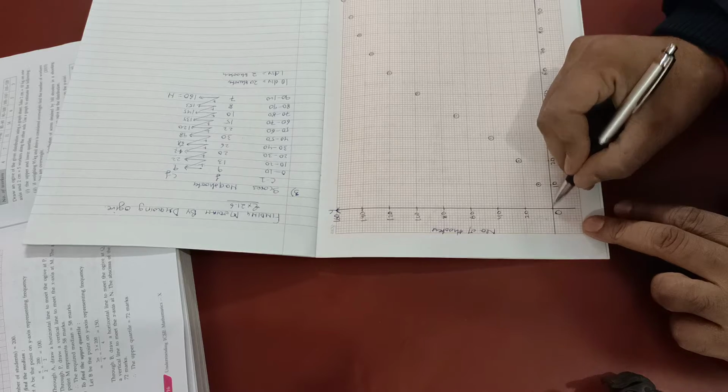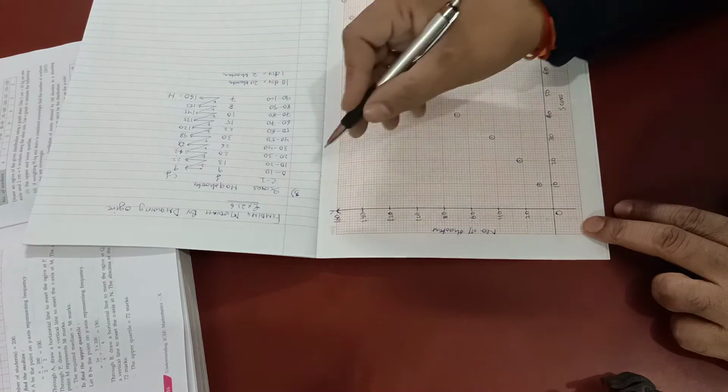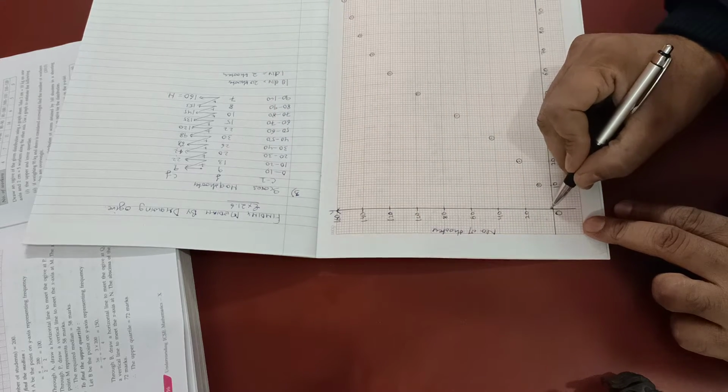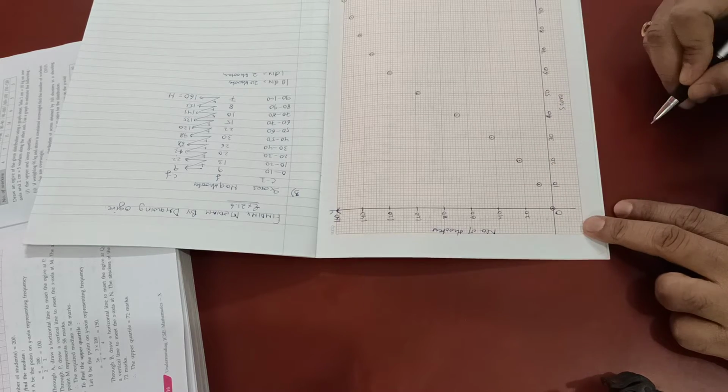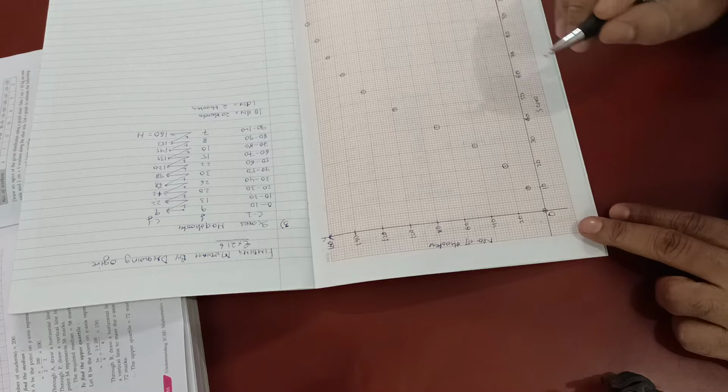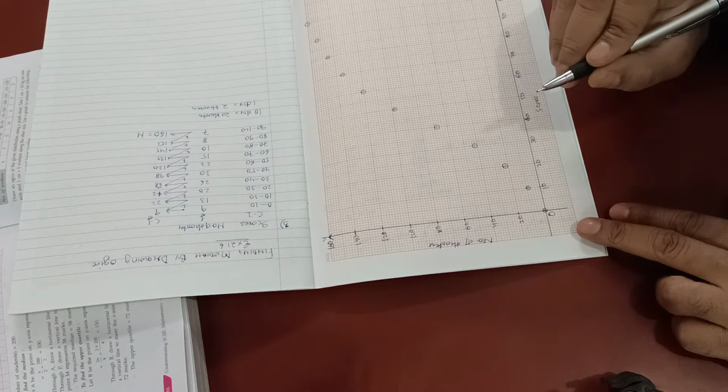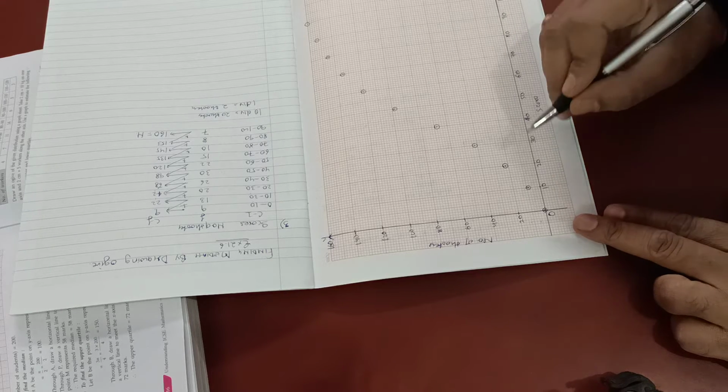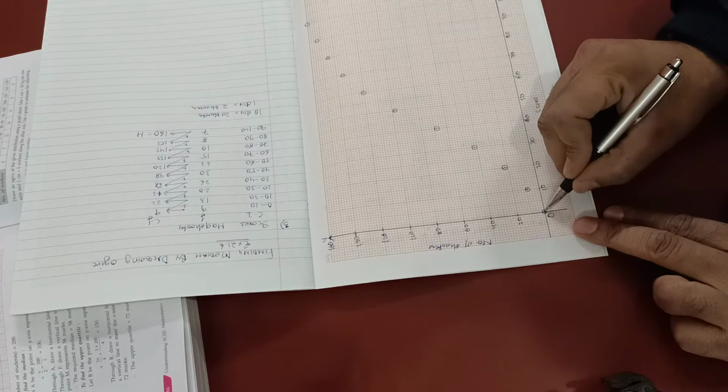Now, the lower limit of the first class interval will be marked at 0. Now we will join these points by freehand drawing. We are not going to use the scale. If you use the scale, your marks will be affected and your result will also be affected by it.